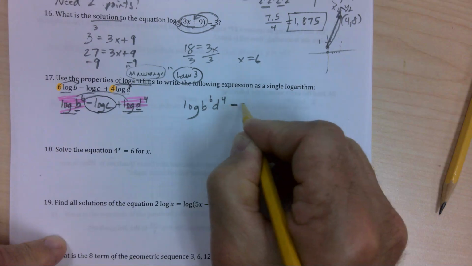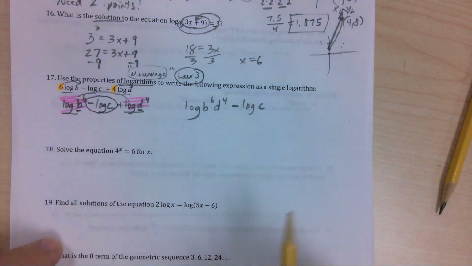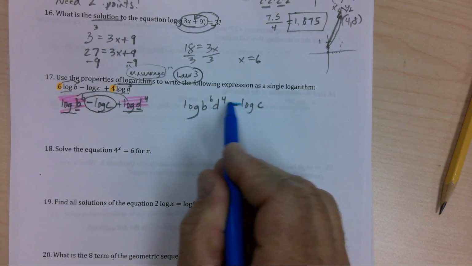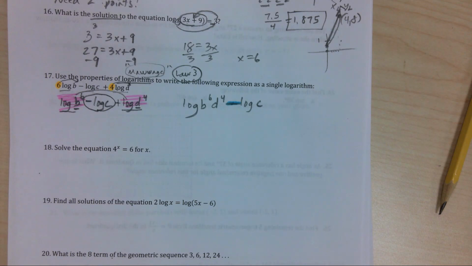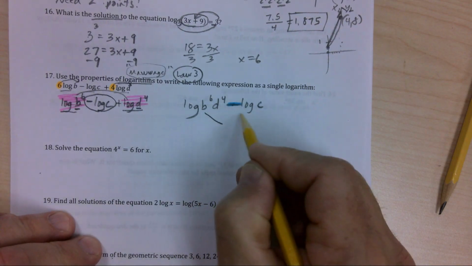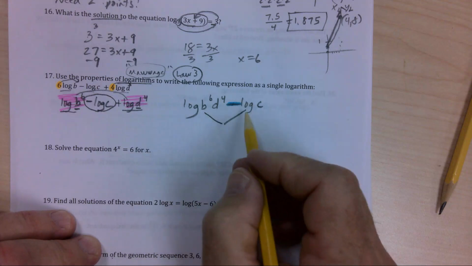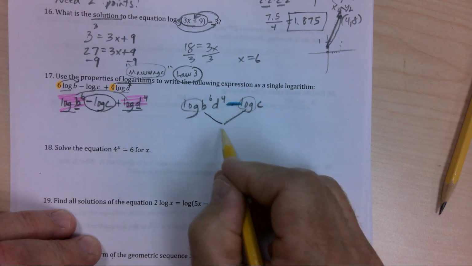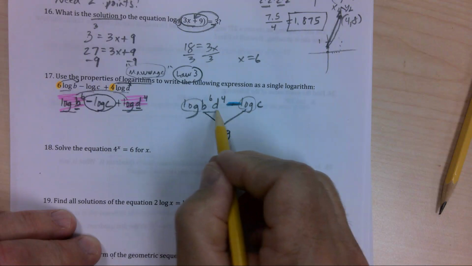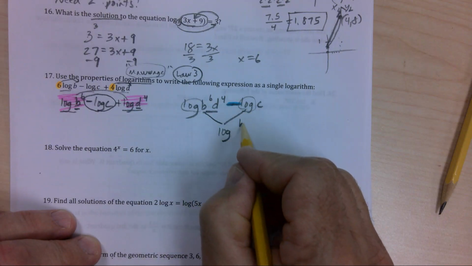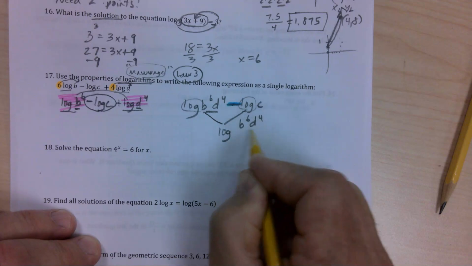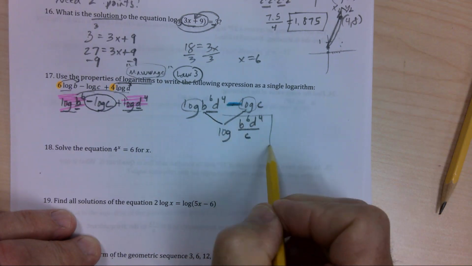Now I still have this minus log c. Now remember, what is this rule? Subtraction. Well, subtraction means division. The 2 shall become 1. The 2 logs become 1, and then this stuff is divided. So this is b to the 6th, d to the 4th over c. And there it is.